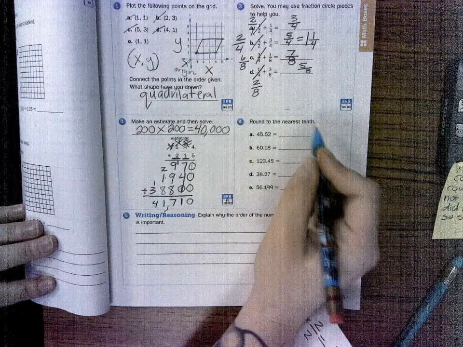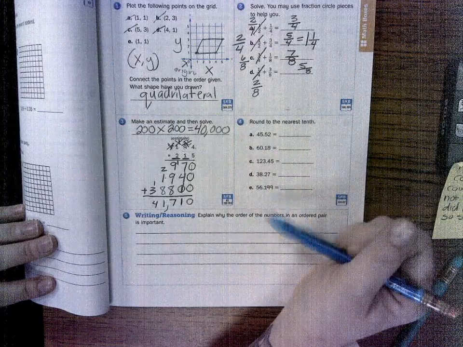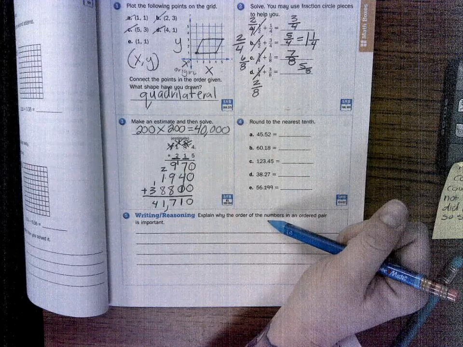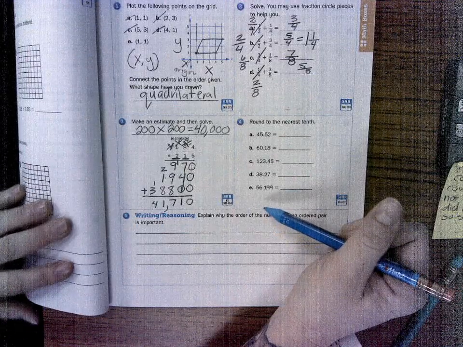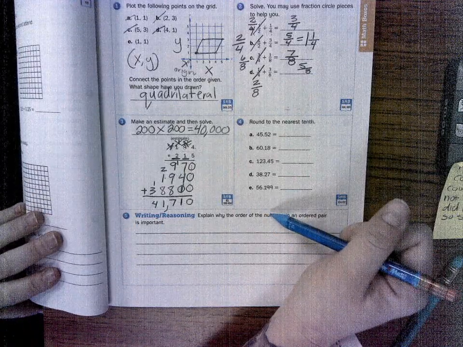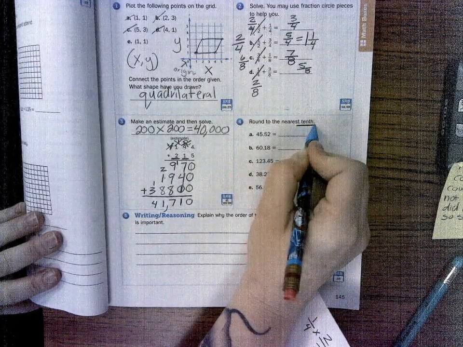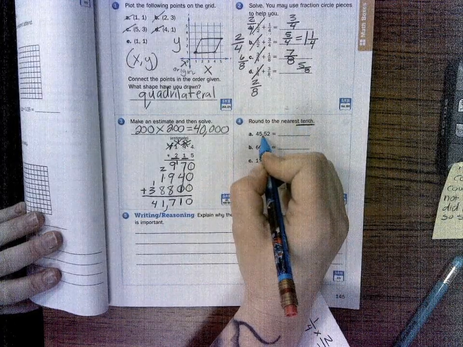Our final, well, actually not our final problem, but the final problem I'm going to do with you is number 4. Number 5 you'll have to do on your own. Rewind the video or take breaks so that you can come up with your answer for 4. Round each number to the nearest tenth. So that's 1 place behind the decimal.